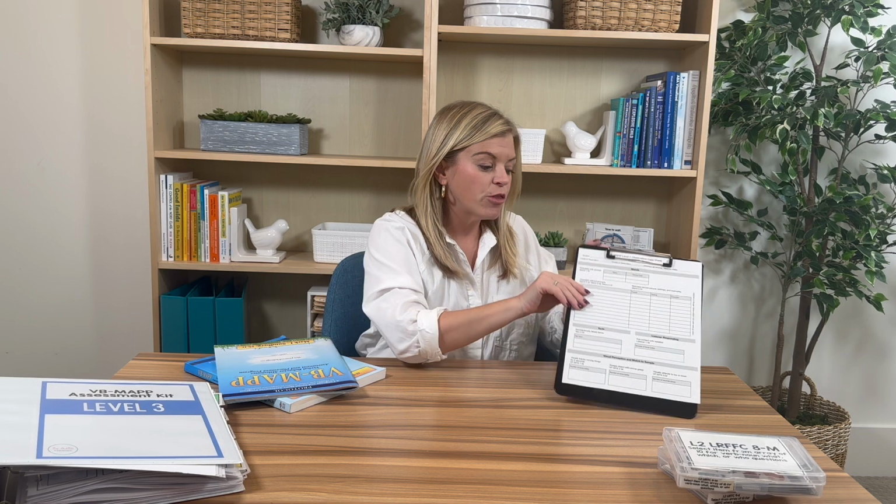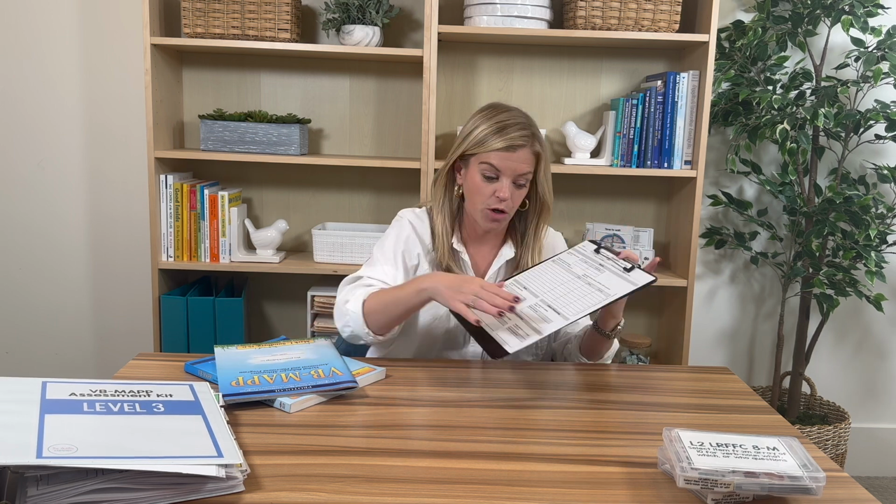So within the protocol, for each thing that you're assessing, it will say if it's a tested skill or an observed skill. So a tested skill, you'll sit at the table with these kind of flashcards. An observed skill, you're gonna watch them. So I've gone through and pulled every observed skill and put it on one sheet so I don't have to go back and reference the book all the time.